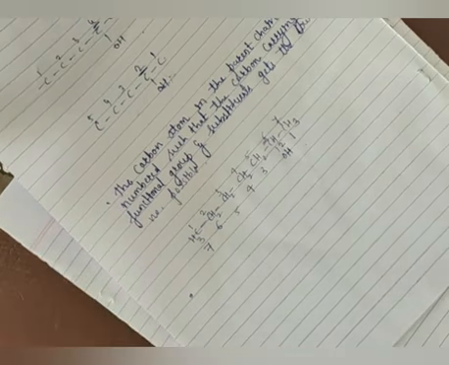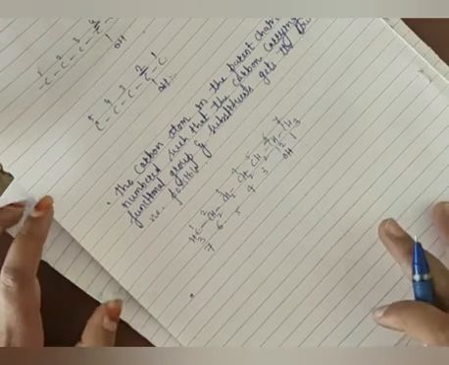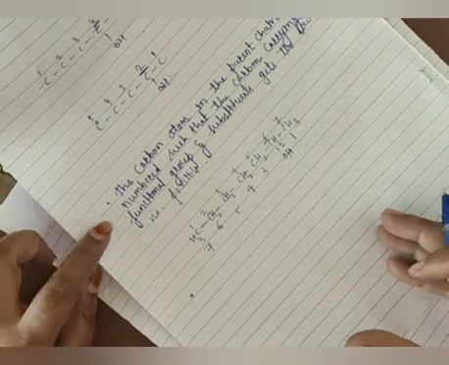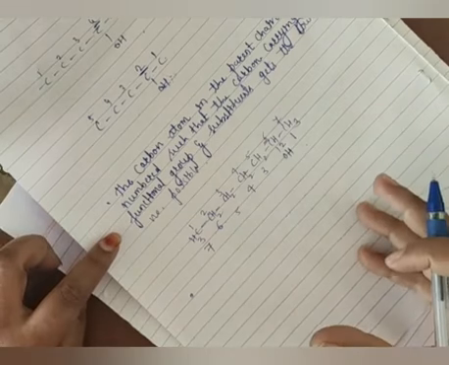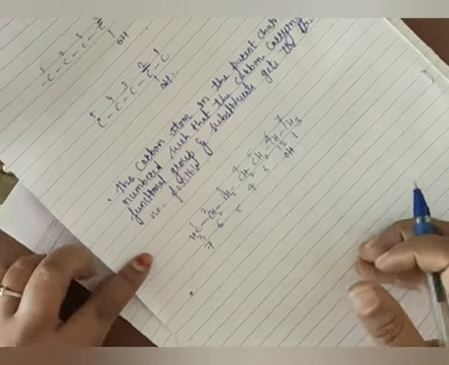If more than one substituent is present, what to do in that case? You have to give the numbers in such a way that the sum of the numbers assigned to the substituents will be minimum. I will show that example.